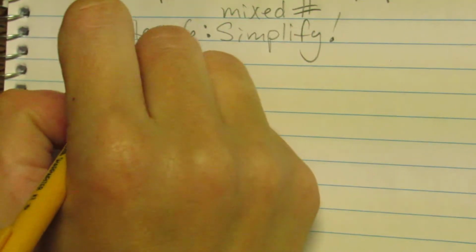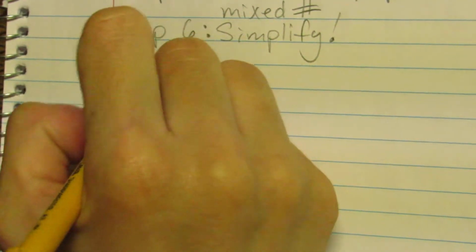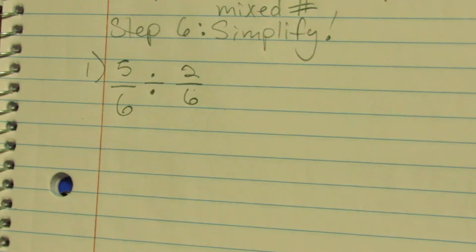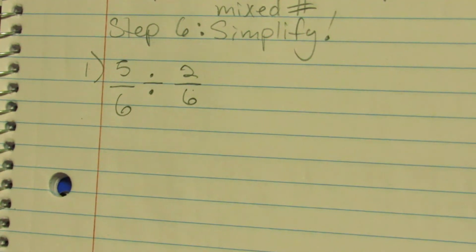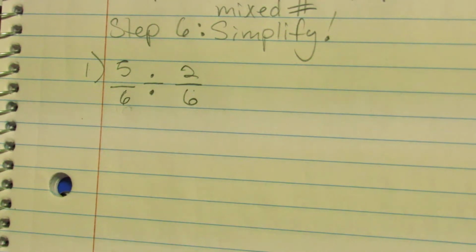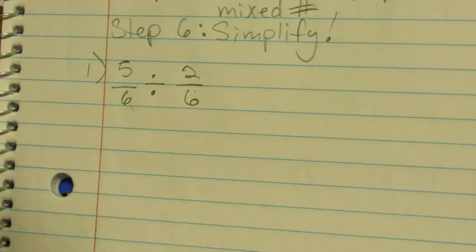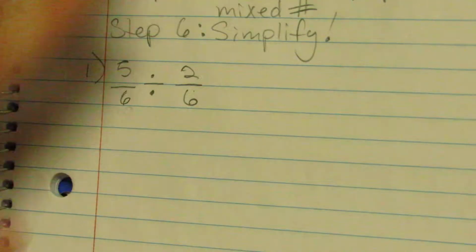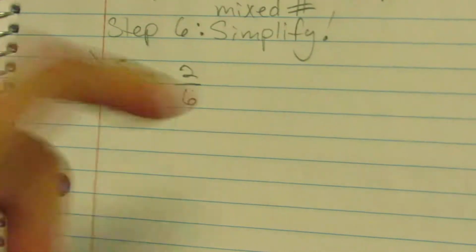So here's number one. 5/6 divided by 2/6. So you can pause it here and try to work this out yourself. Alright, so if you guys have paused it, hopefully you worked it out. This is how I'm going to start. Step 1 says write any mixed numbers as improper fractions. Right here I don't have any mixed numbers, so I'm good to go to step 2. Rewrite the division problem using improper fractions. I already have my fractions set up, so I don't need to rewrite this.